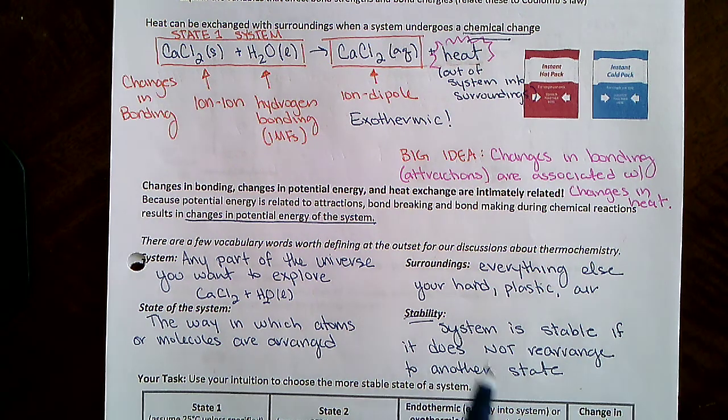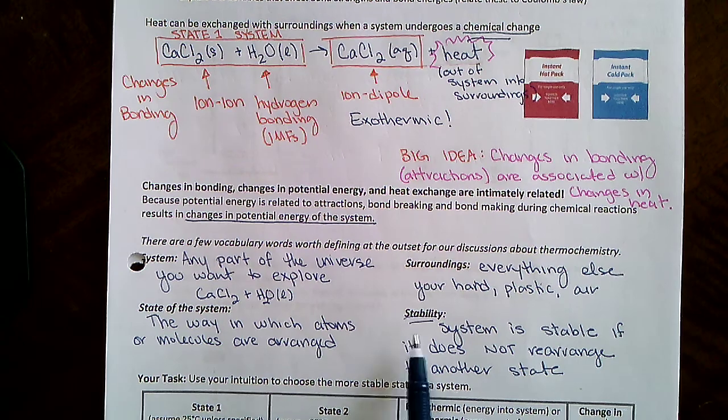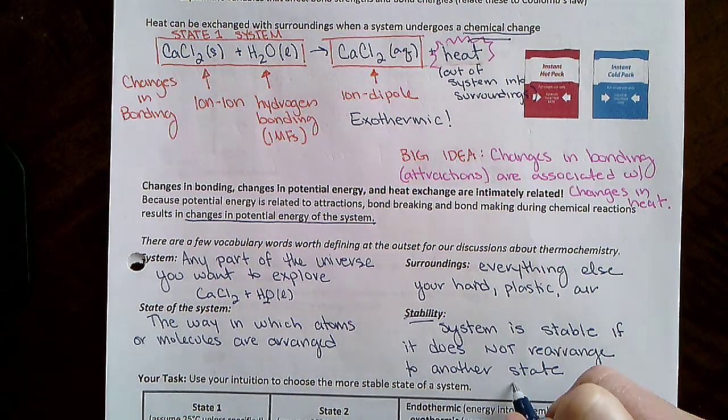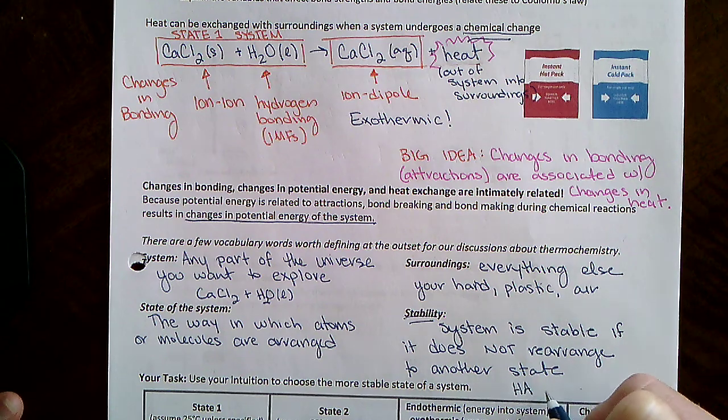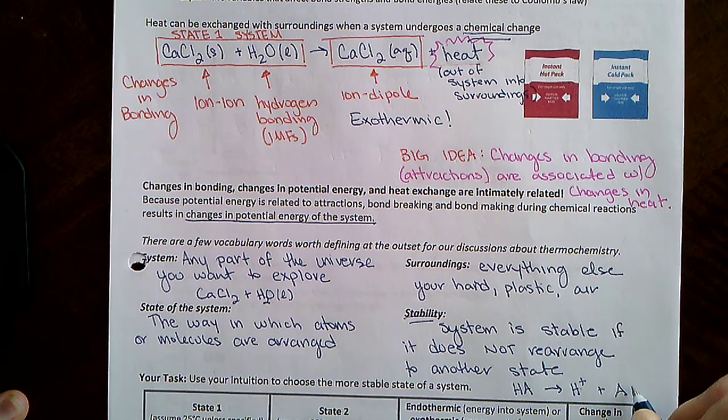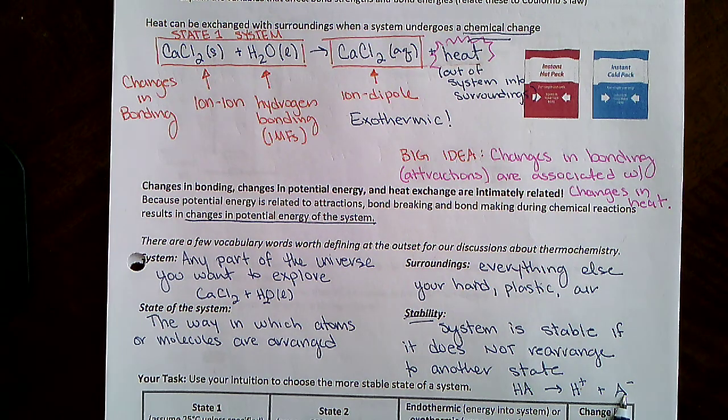Now, we did talk about the concept of stability when we discussed acid strength, right? We said you could have some acid, HA, and depending on the stability of the conjugate base, an acid will be strong or weak.